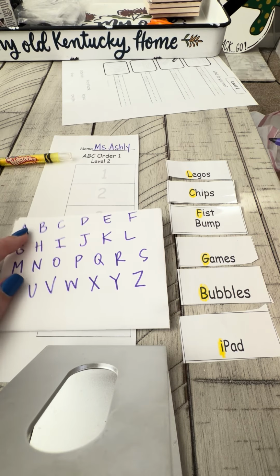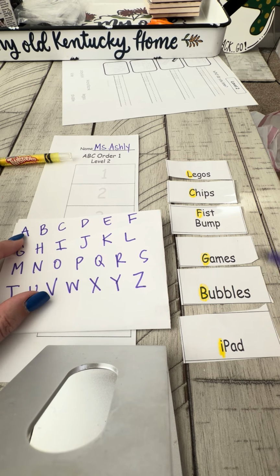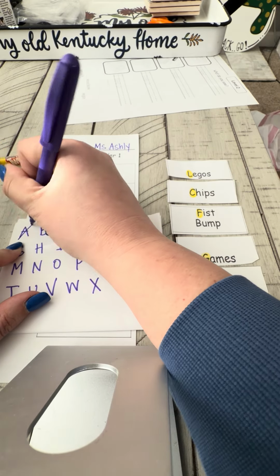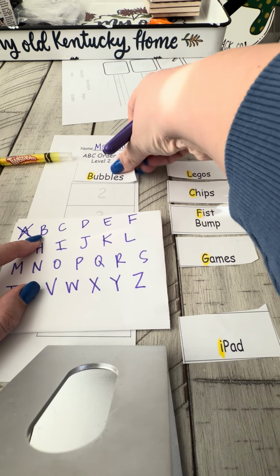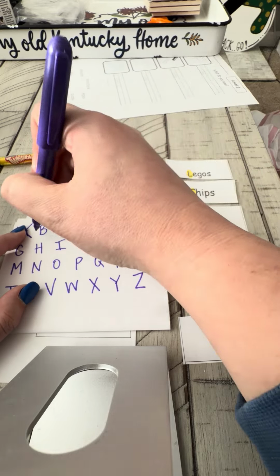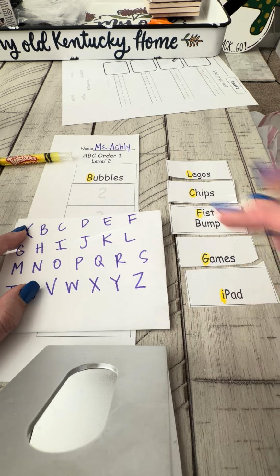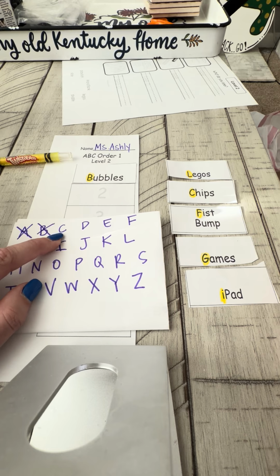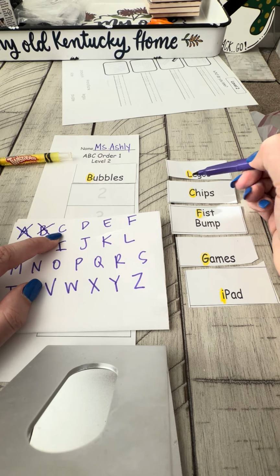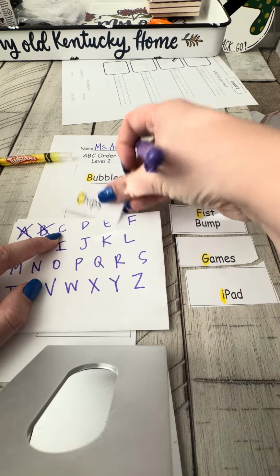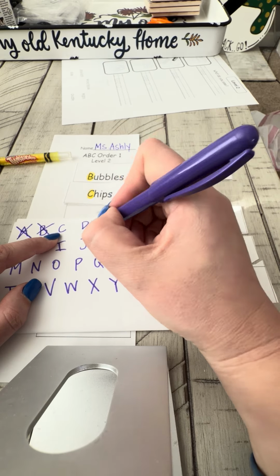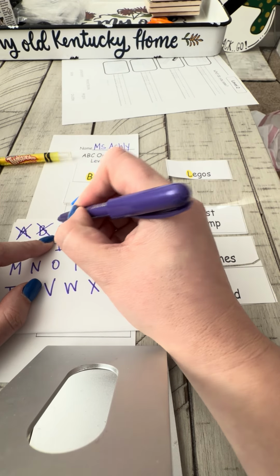So we start with A. We don't have any words that start with A, so I'm going to cross out A. B. Oh, there we go. We have B for bubbles. So bubbles is going to be our first word. There's no other words that start with B, so I'm going to go ahead and cross out B. Next, we're going to go to C, and I see the word chips. It starts with C, so that's going to be our next word. No other words that start with C, so we're going to move on.